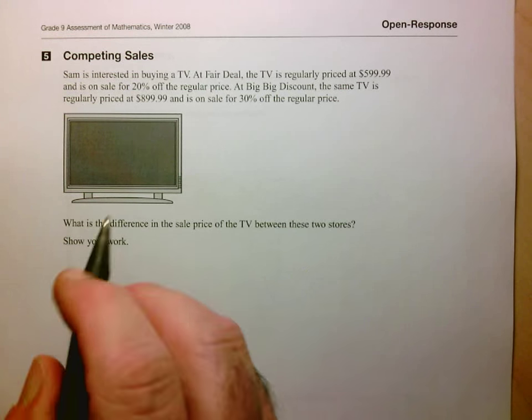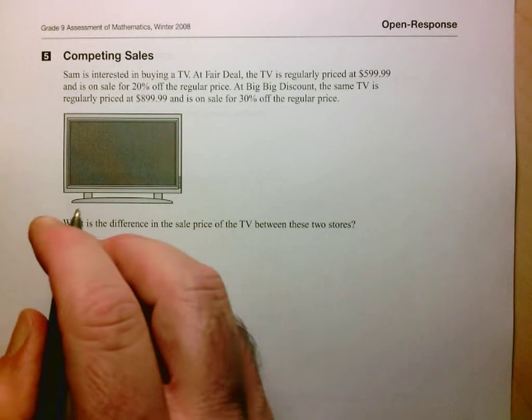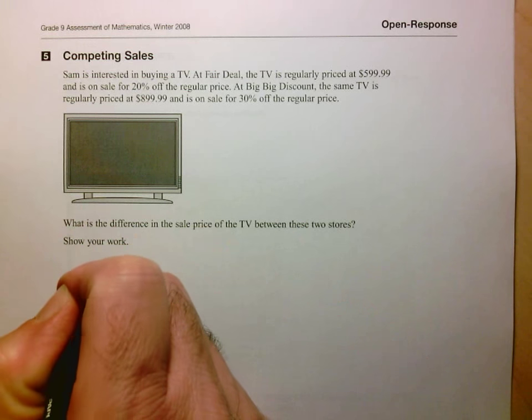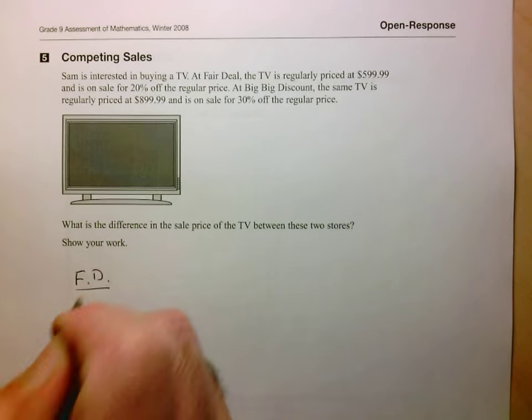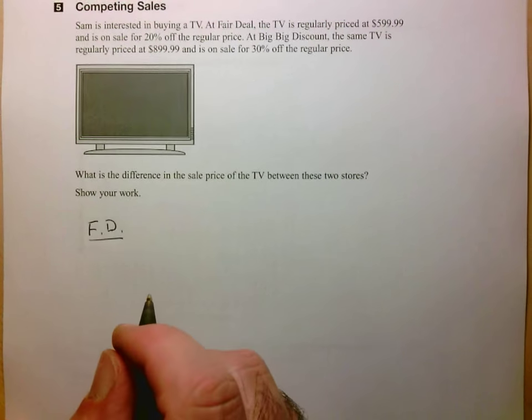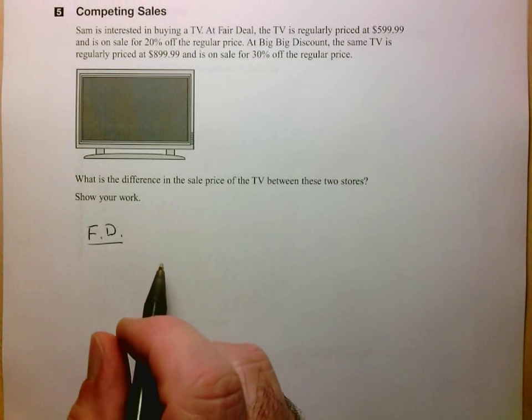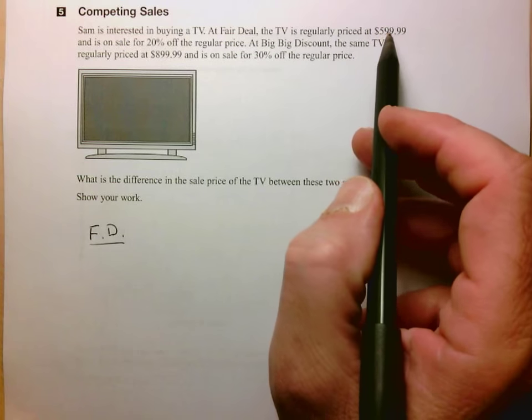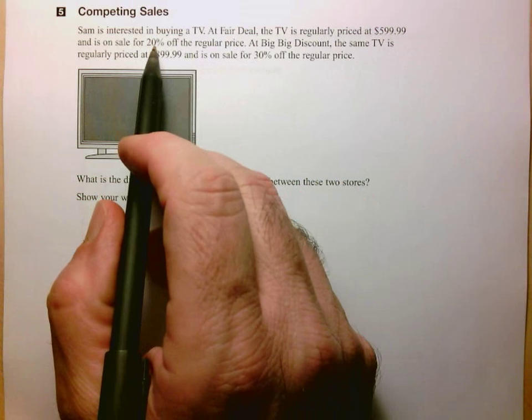So what I'm going to do is split this up into two sections. First I'll do Fair Deal, and if you write FD for Fair Deal, they'll understand what you're doing. I'm going to calculate the sale price of the TV at Fair Deal. The regular price is $599.99 and it's on sale at 20%.